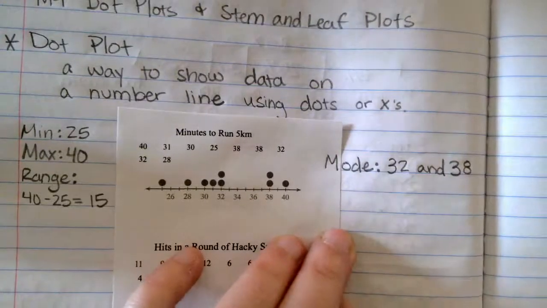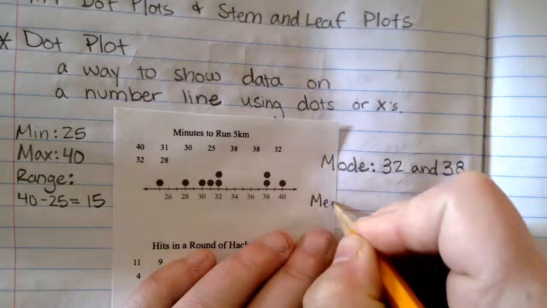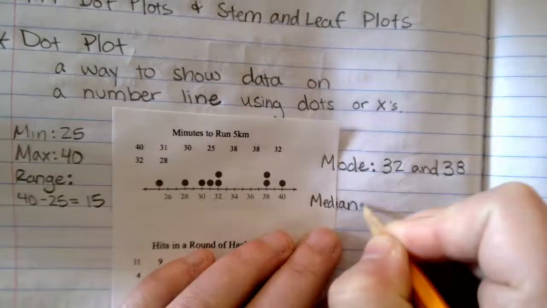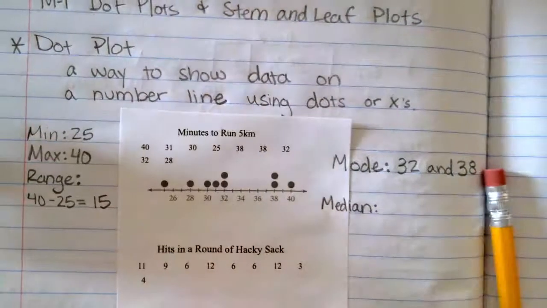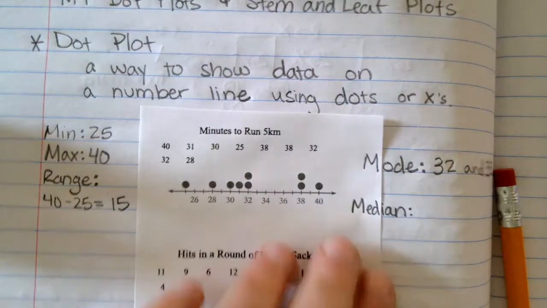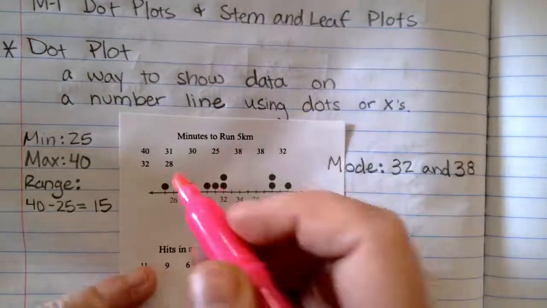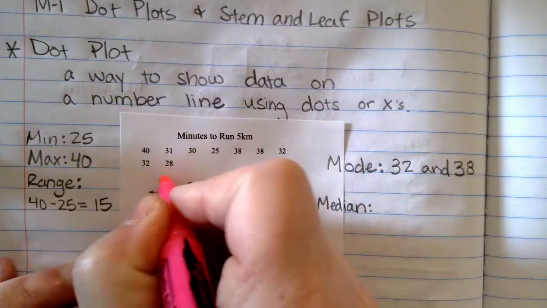This is where I'm going to use my highlighter. I'm just going to highlight the dots as I go high, low, high, low. Okay, so this 25 is the low. That's going to go with this 40.